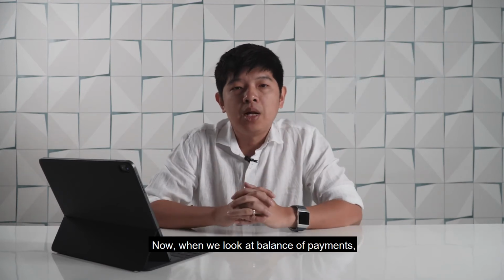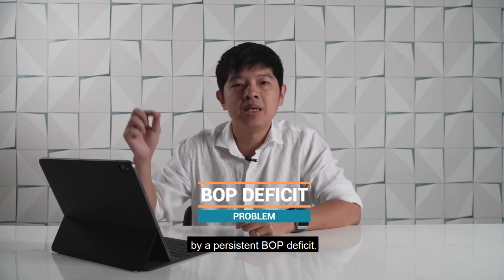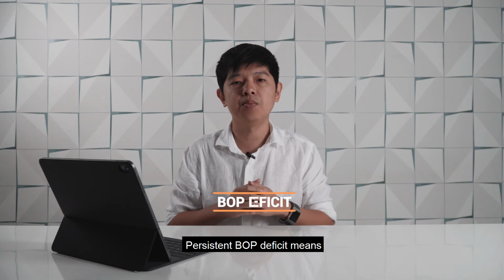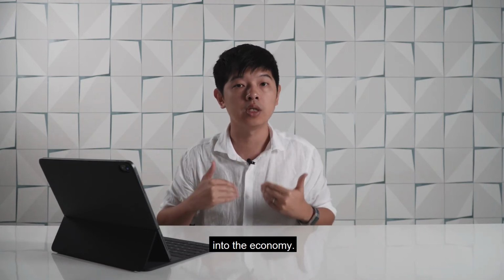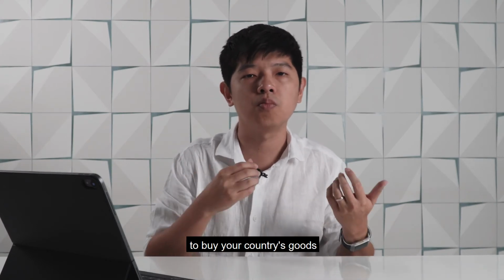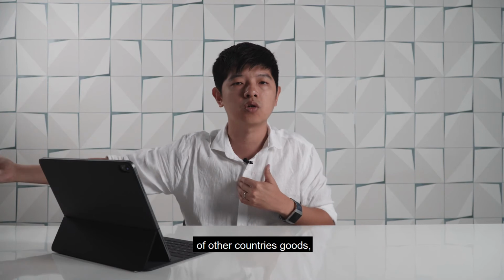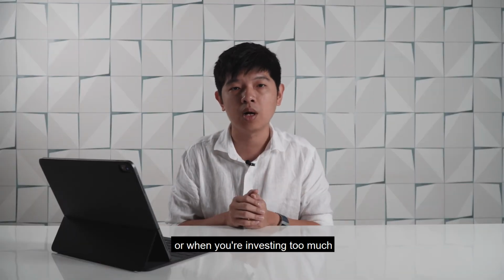Now, when we look at balance of payments, we are typically troubled by a persistent BOP deficit. Persistent BOP deficit means there is more money flowing out of the economy than money coming into the economy. Now, why is that troublesome? Because that means to say that nobody wants to buy your country's goods, or you're buying too much of other countries' goods, or nobody wants to invest in your country, or you're investing too much in other countries.